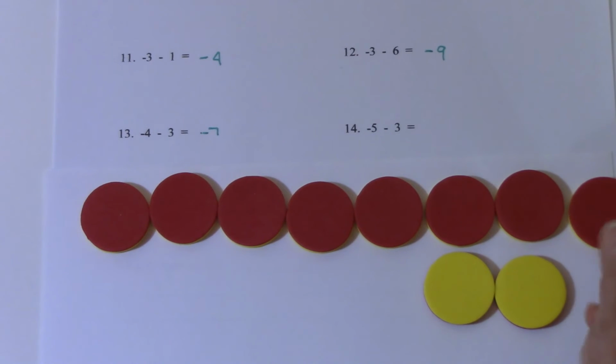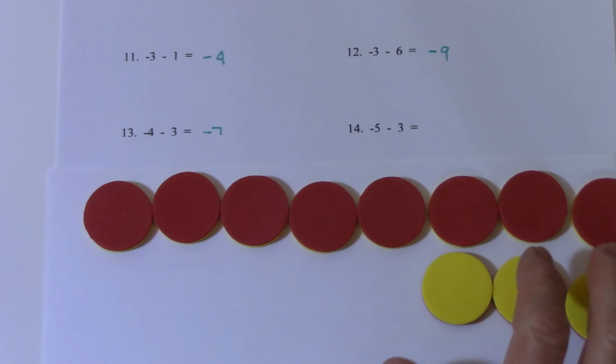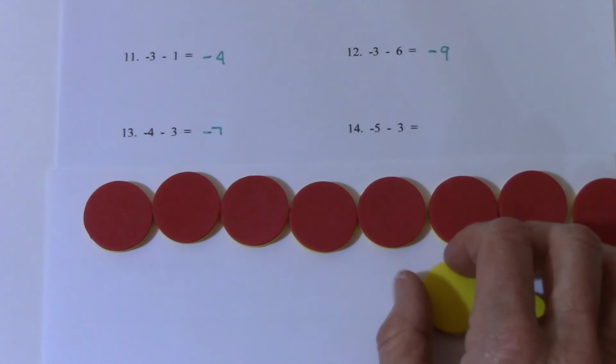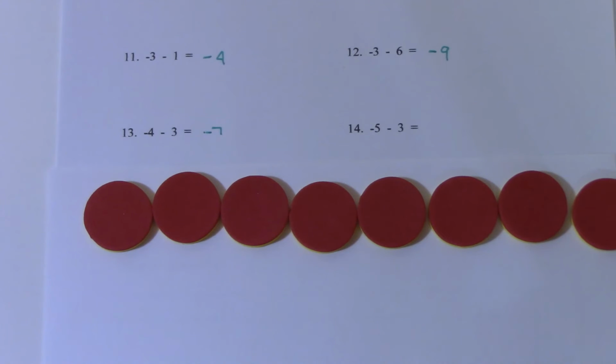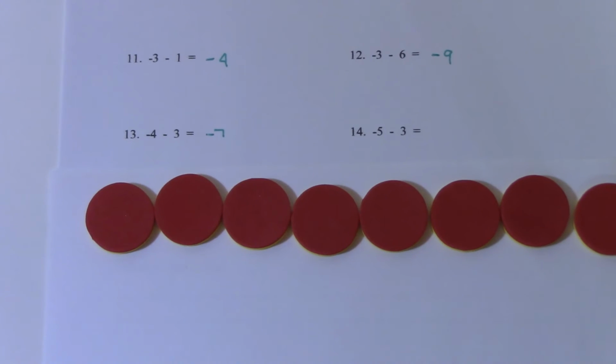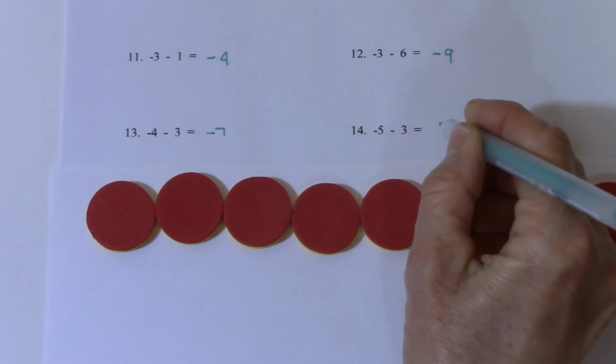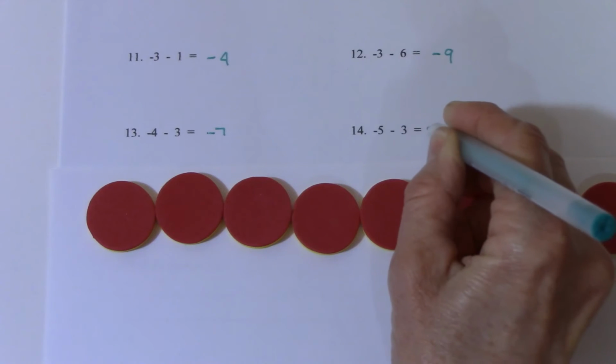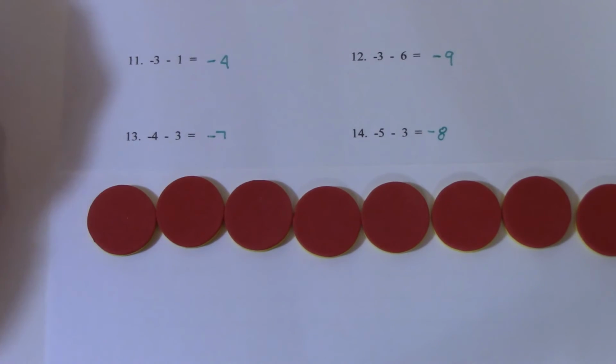So here are my 3 0 pairs that I introduced. So now I can remove 3, take away 3, and I'm left with my original 5 plus the 3 negatives. So I have 8 negatives.